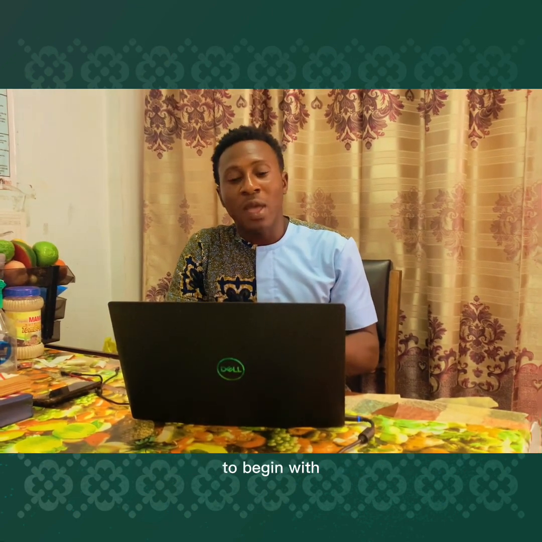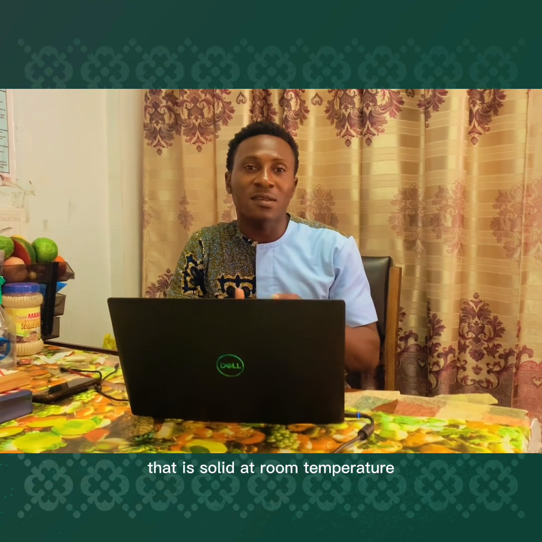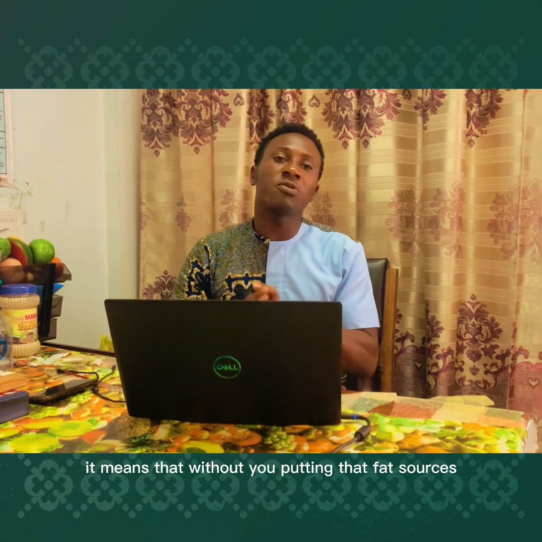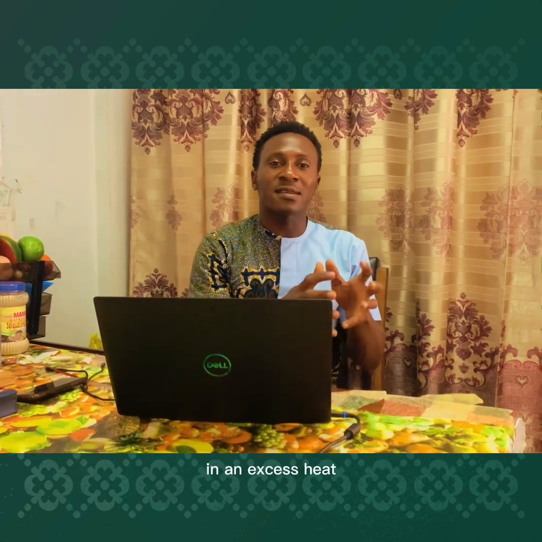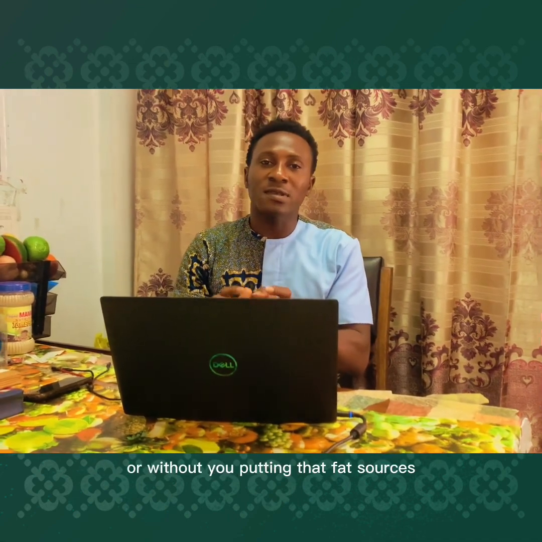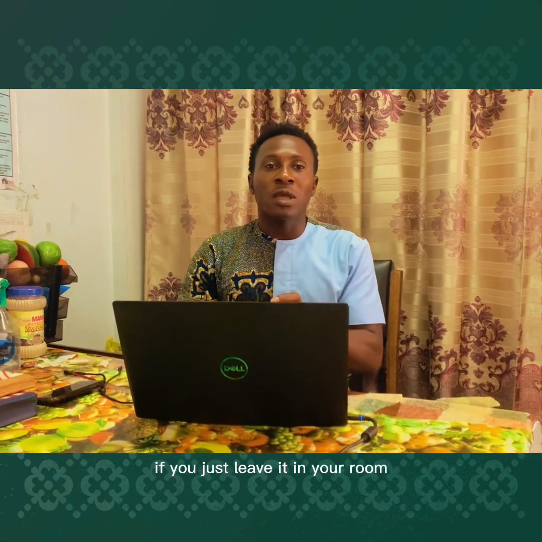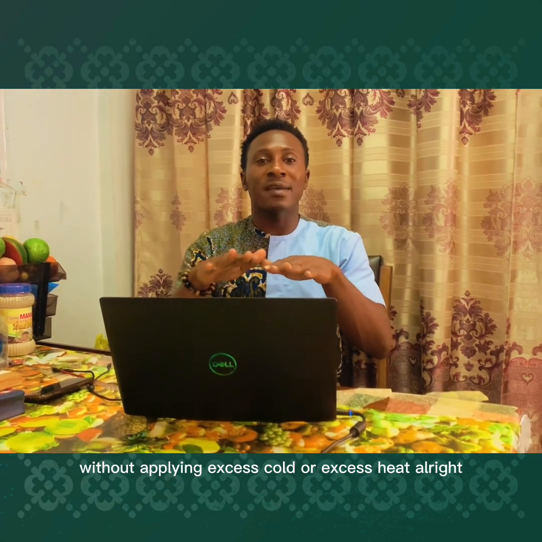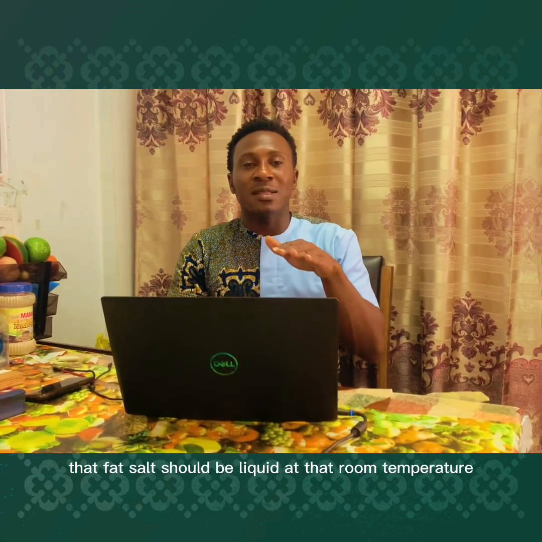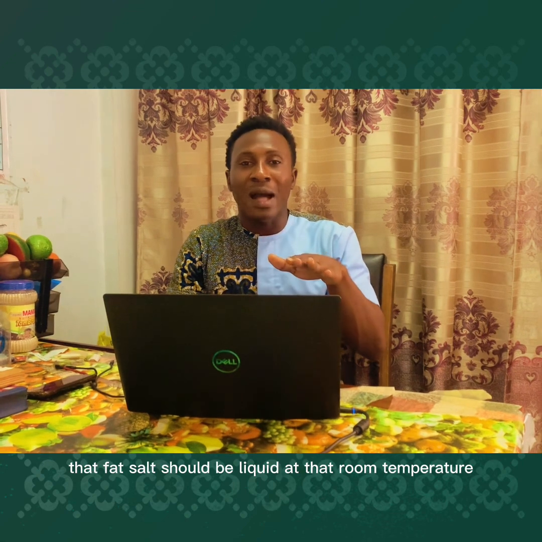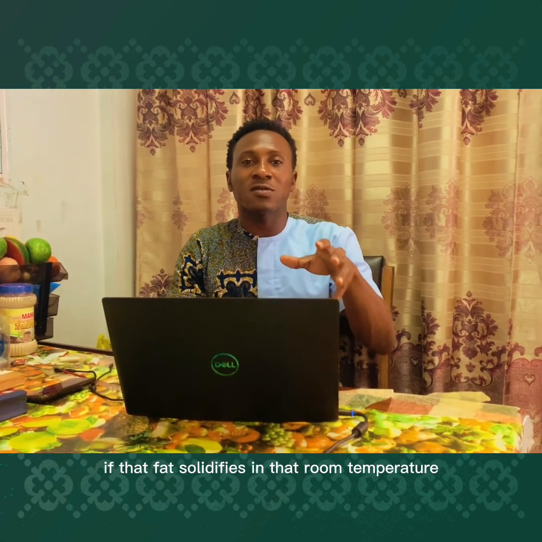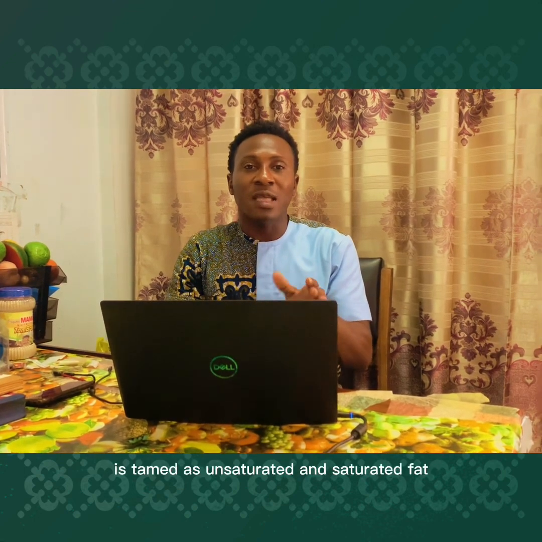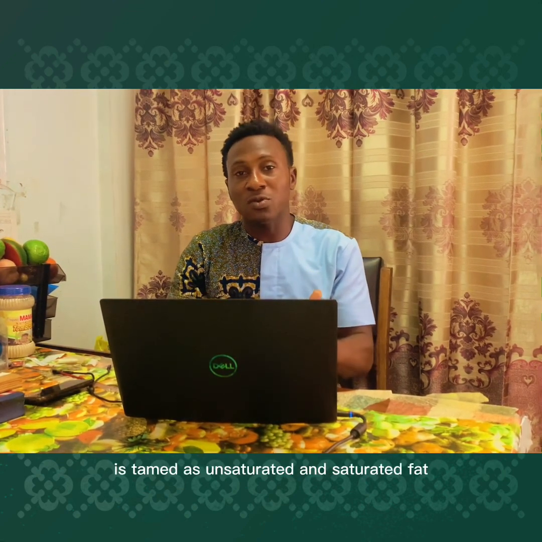So to begin with, a saturated fat is a type of fat that is solid at room temperature. When I say solid at room temperature, it means that without you putting that fat source in excess heat, or in a refrigerator, if you just leave it in your room without applying excess cold or excess heat, that fat source should be liquid at room temperature. If that fat solidifies at room temperature, then that fat source is termed a saturated fat.